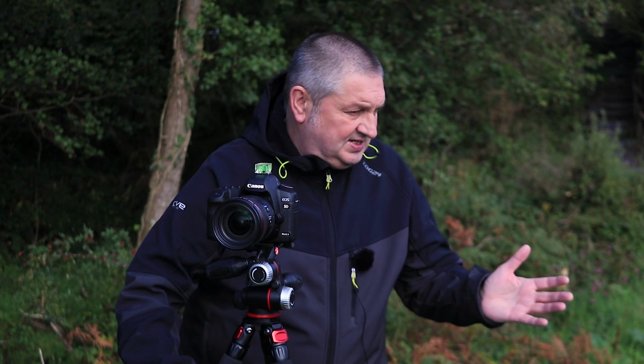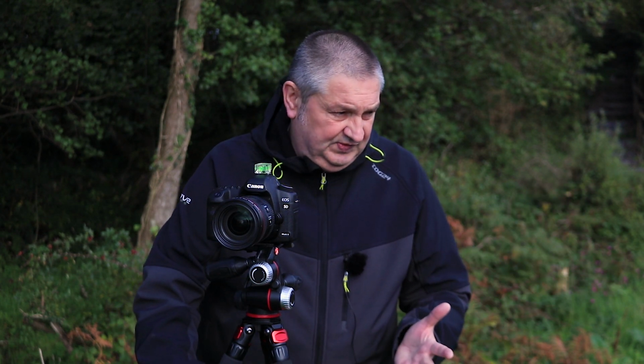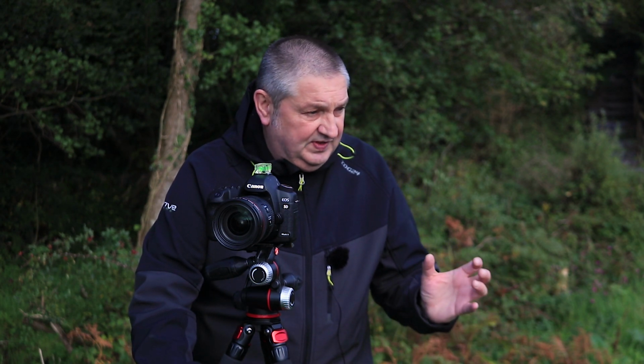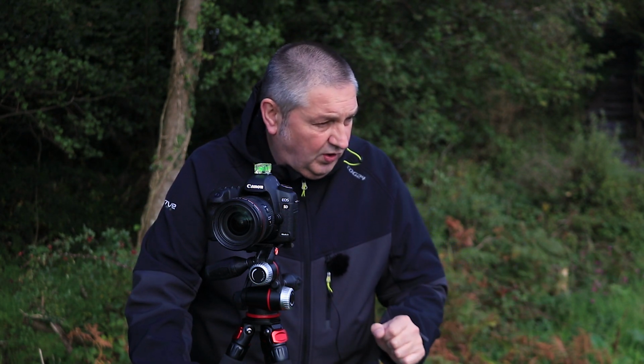So that's a quick example over here on these cascades with a bridge in the background of using a polarizer with a variable ND filter, plus we used the other ND filter, which I think was 7 stops, to give an example on the water.